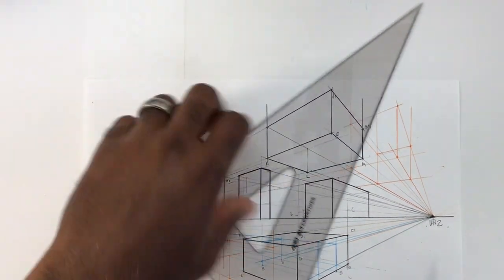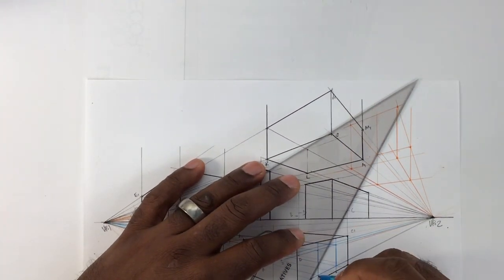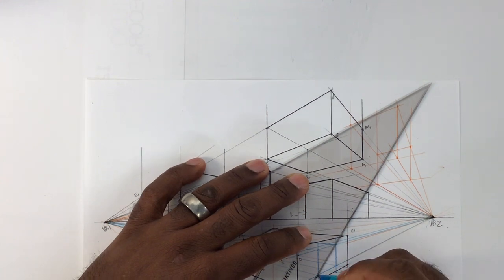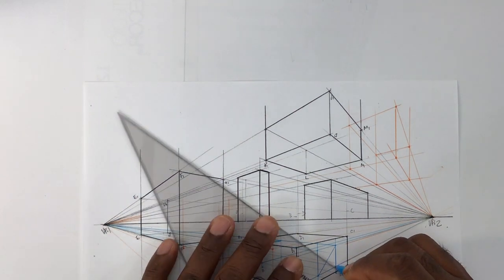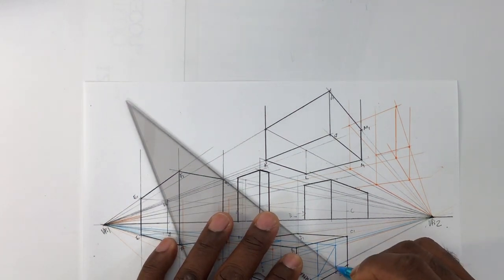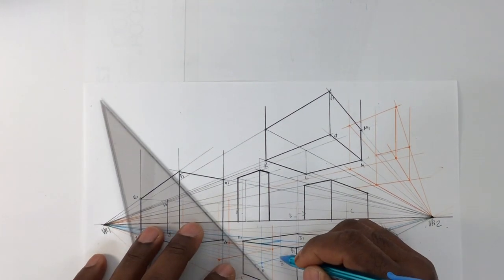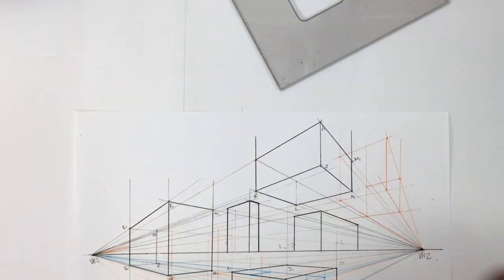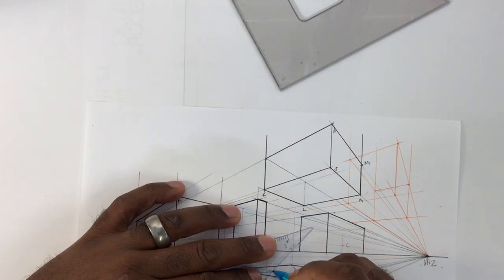Now that we've got that, I'm going to go ahead and get my center point. I'll do the same thing over here. I should be using my small ruler, it's a little more efficient.